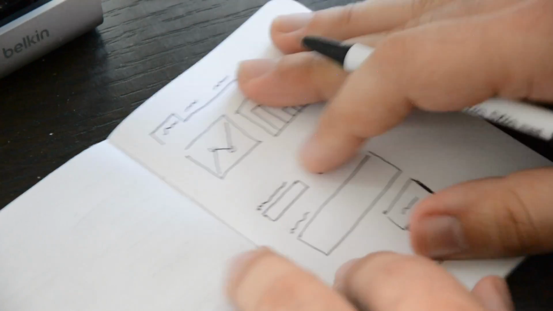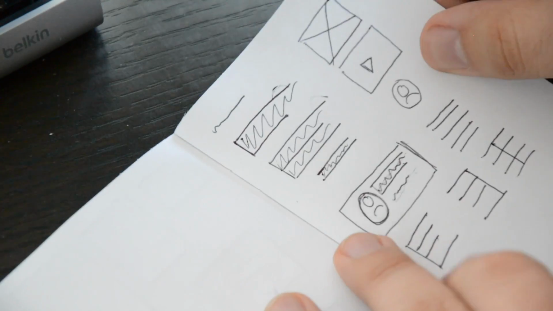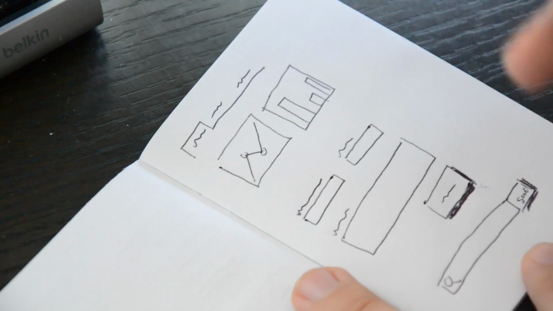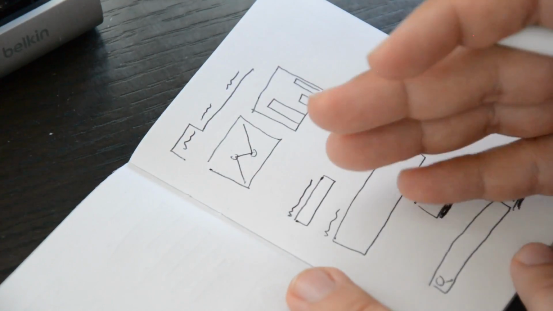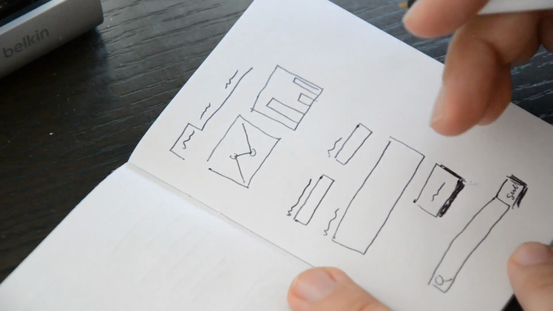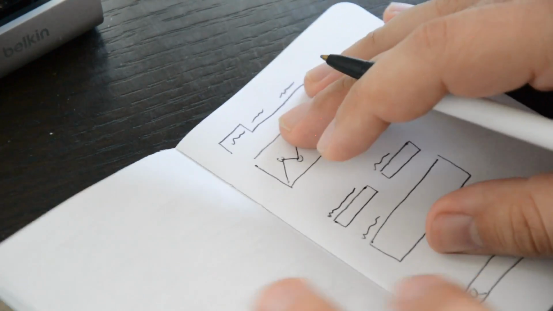So anyway, these are the tools in your toolbox of UI sketching to help you move quickly through a layout. You can combine all of these things to make compositions. Okay, that's it for today.